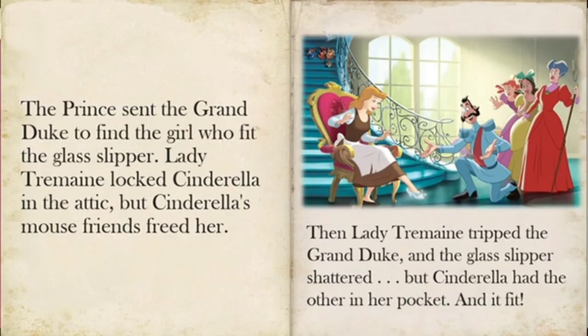The prince sent the Grand Duke to find the girl who fit the glass slipper. Lady Tremaine locked Cinderella in the attic. But Cinderella's mouse friends freed her. Then, Lady Tremaine tripped the Grand Duke, and the glass slipper shattered. But Cinderella had the other in her pocket, and it fit.